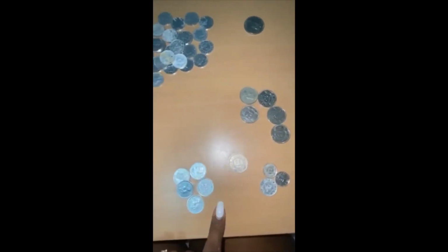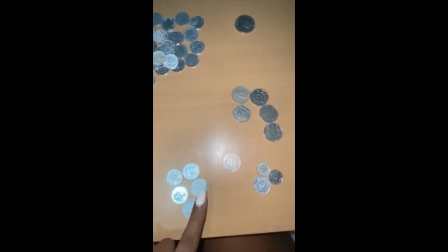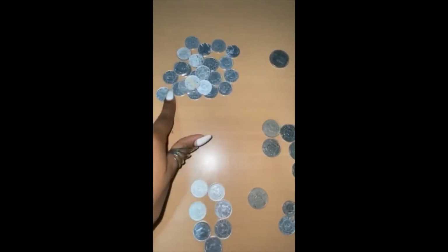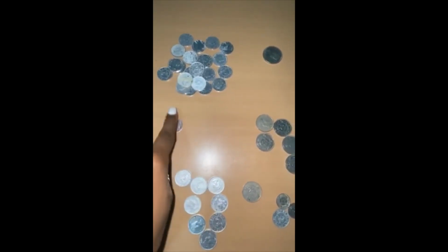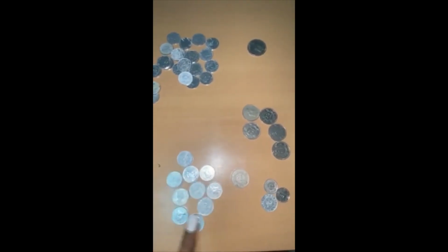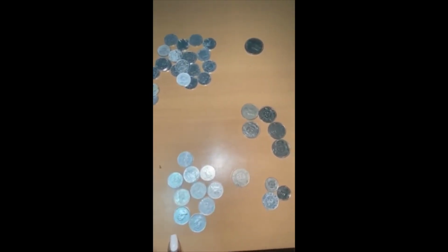Now, what if I want to have 50 cents? To show it in the 5 cents, I would have 5, 10, 15, 20, 25, 30, 35, 40, 45, 50. So if I wanted 50 cents in 5 cents, I would need to have all of these just to have 50 cents.